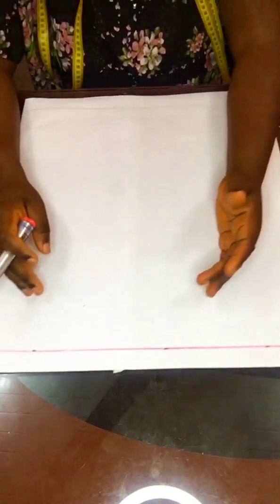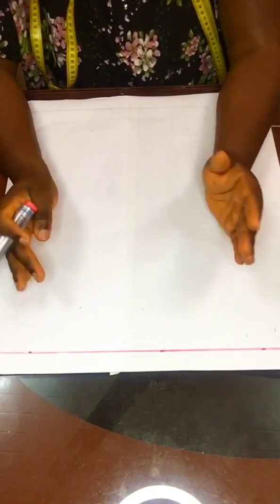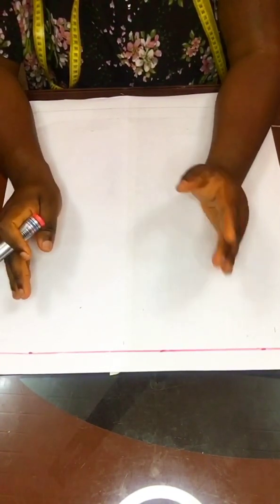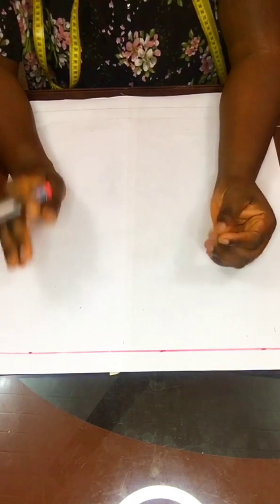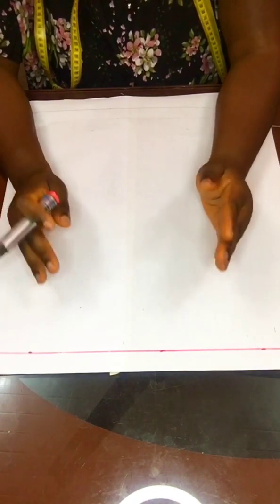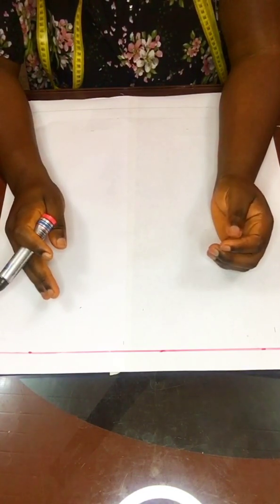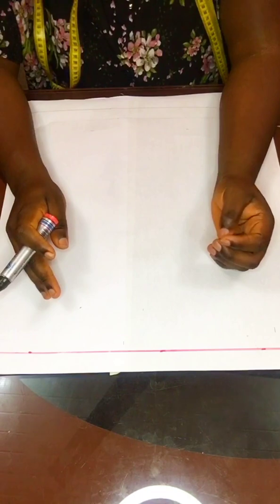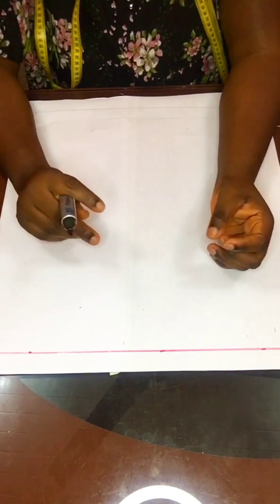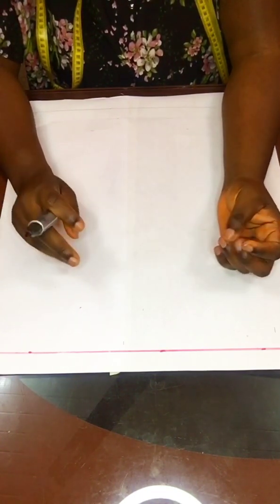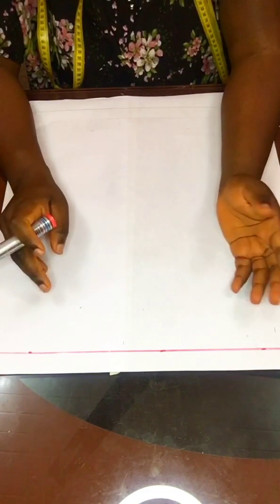Because I'm going to divide this paper into two, one side will be for the back and one side for the front. So I'm going to divide the bust measurement into two. Bust measurement divided by 2, which is 30 divided by 2, is equal to 15.